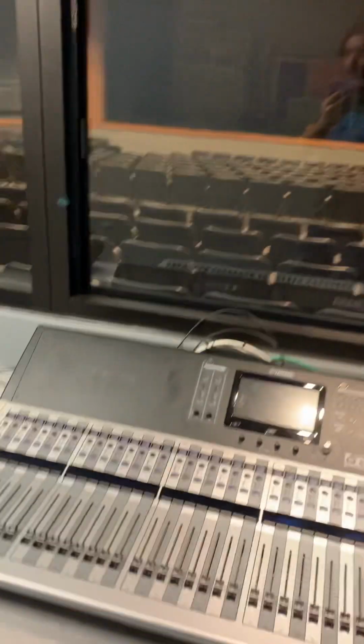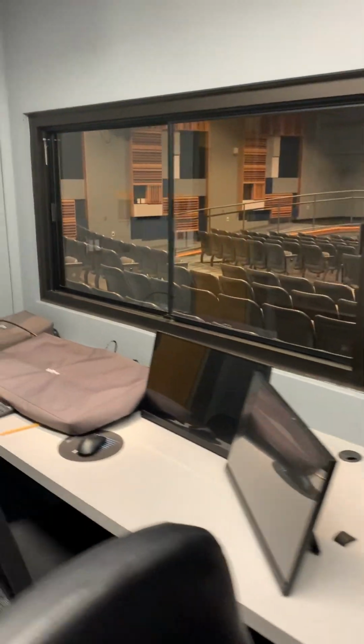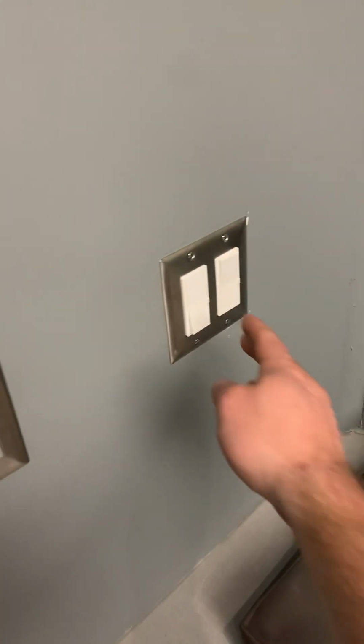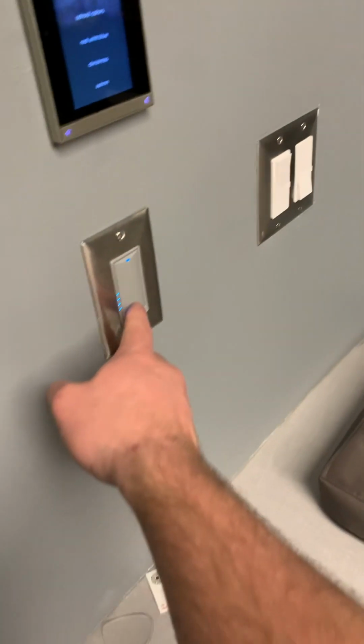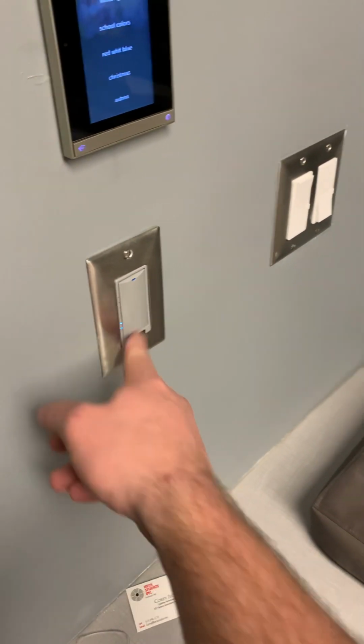So once you're finished and you put this remote back, you've hit system shutdown. The last thing to do is to make sure the windows are closed and locked, and then come over here and turn off any lights that you have turned on. This is the main light control, so that's going to turn our fluorescent lights on or off. We also have work lights above the sound and light boards.